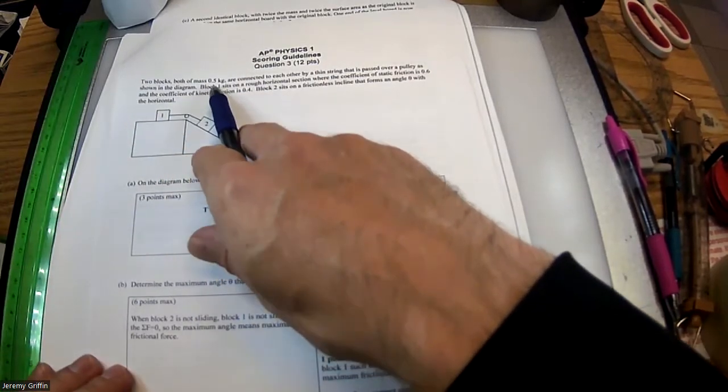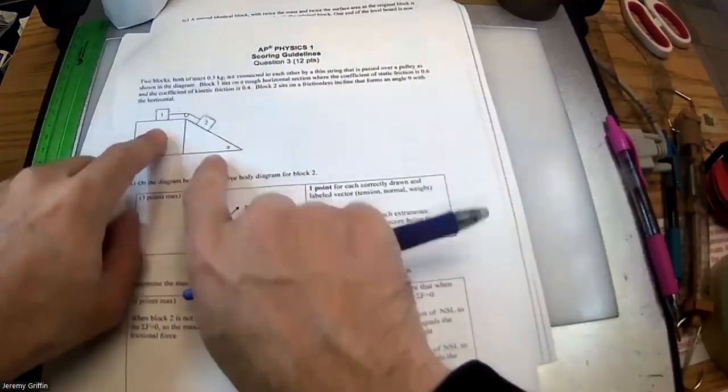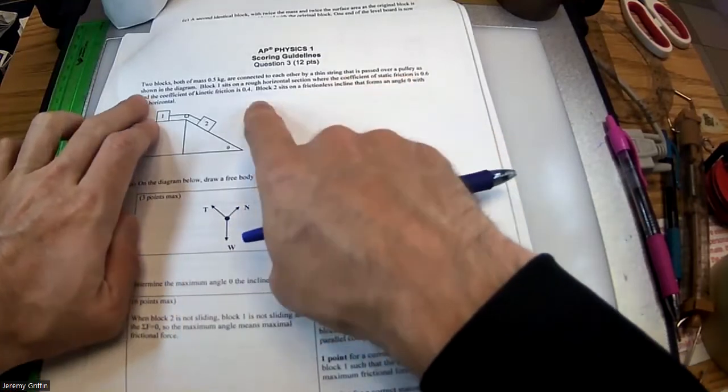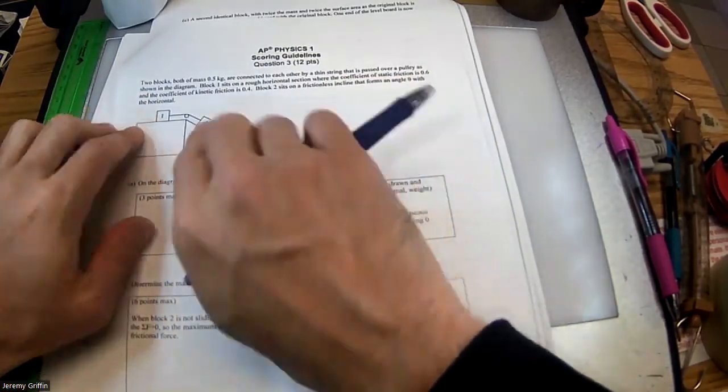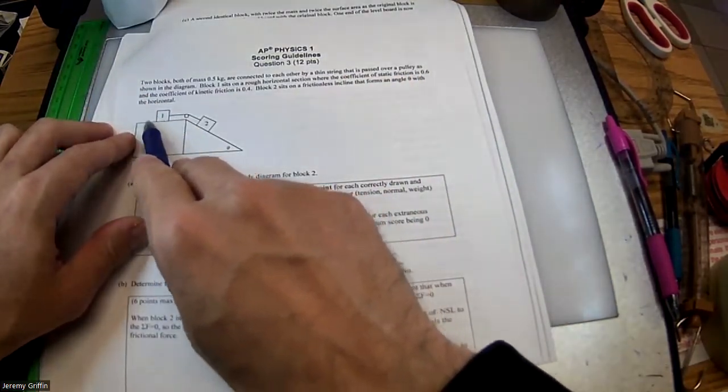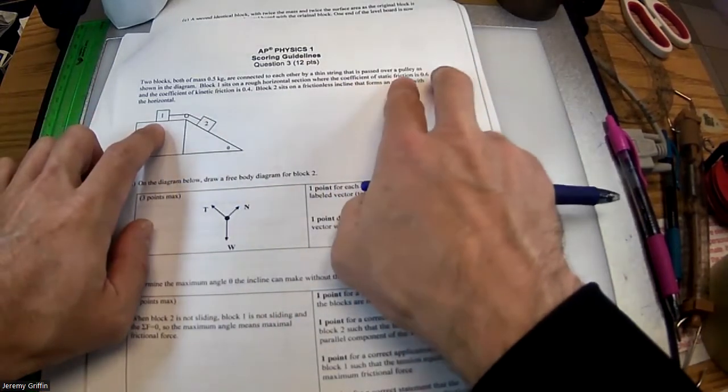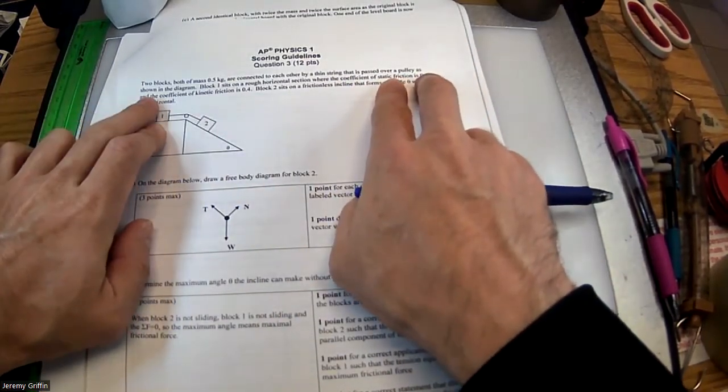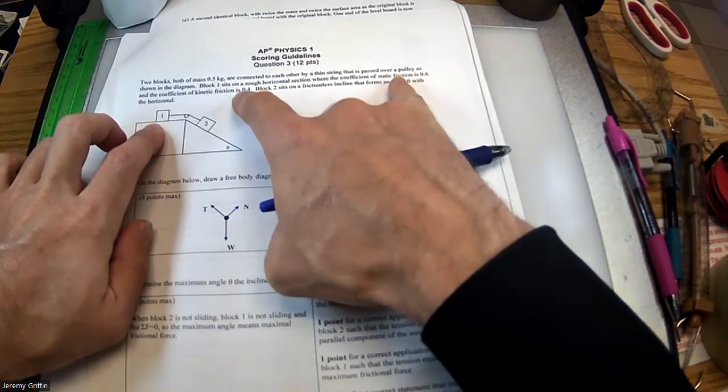2 blocks, both mass 0.5 kilograms, are connected to each other by a thin string passed over a pulley, as shown in this diagram. Block 1 sits on a rough horizontal section, meaning that there's friction. Oh, the coefficient of static friction is 0.6, the coefficient of kinetic friction is 0.4.